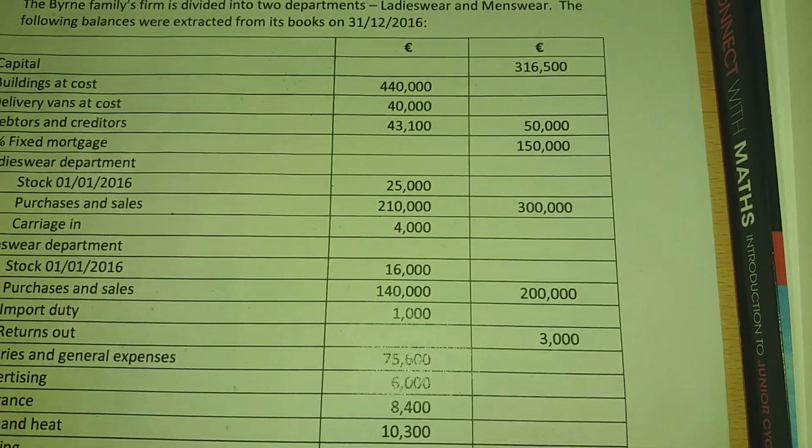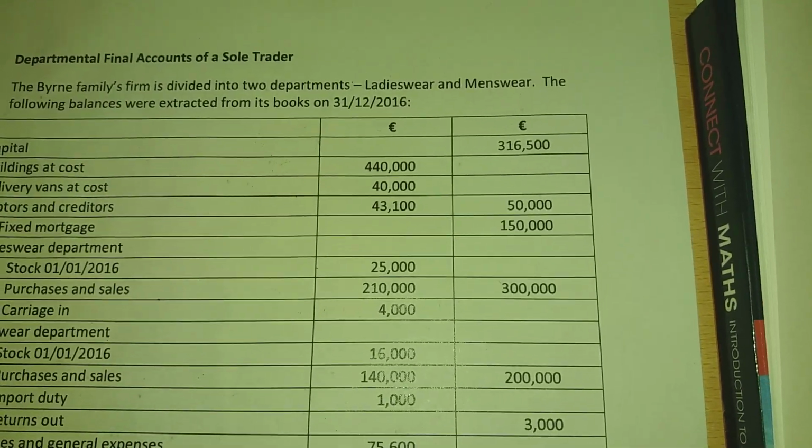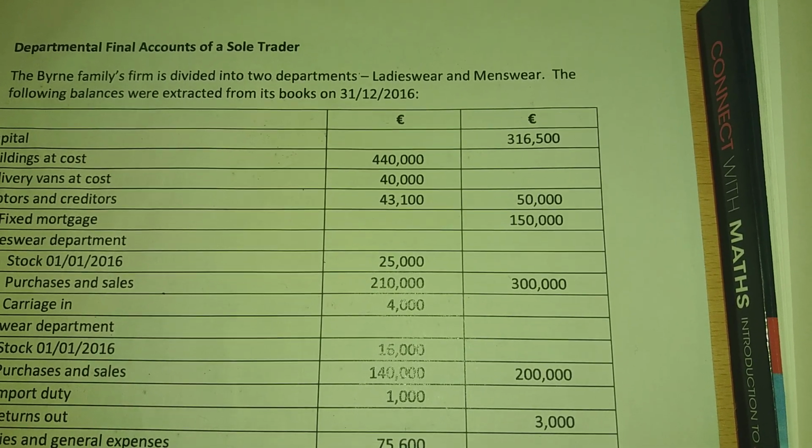Afternoon, girls. This is the last topic on our course, Departmental Final Accounts of Sole Trader.